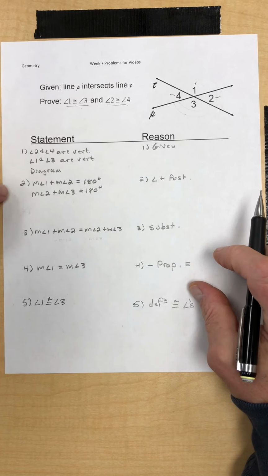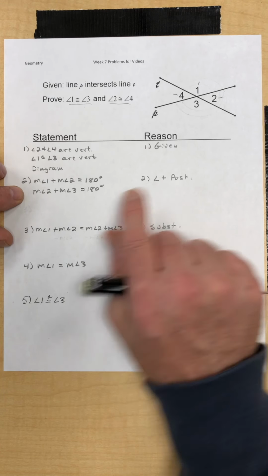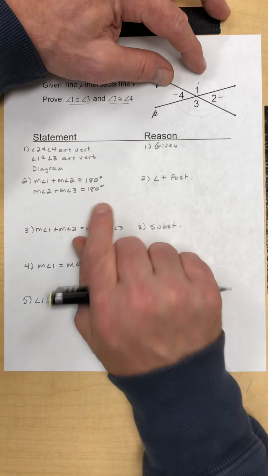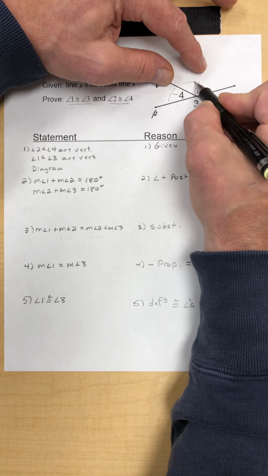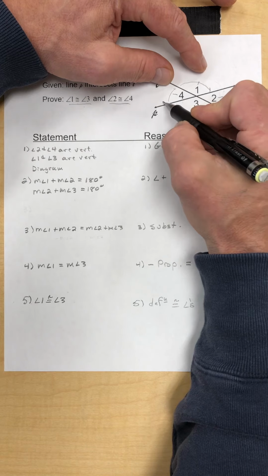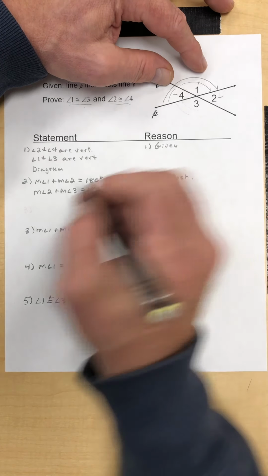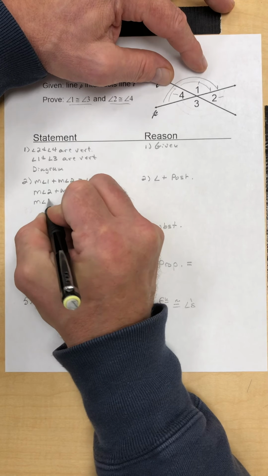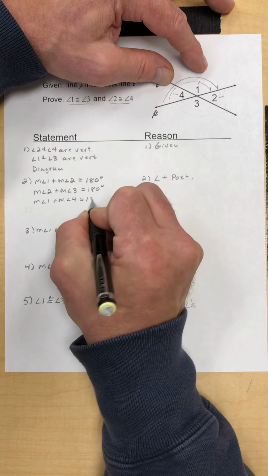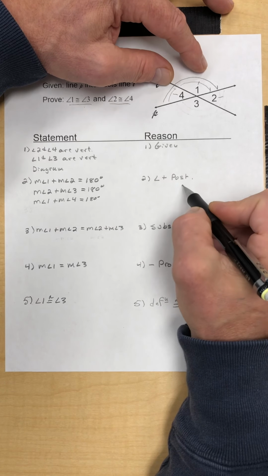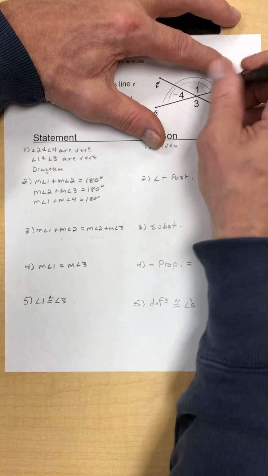So what's the first thing I did here? Apply the angle addition postulate, and I had to do it twice. So we look up here and say, how about the measure of angle 4 plus the measure of angle 1? Wouldn't that give me the measure all the way across, which is 180 degrees? So I say the measure of angle 1 plus the measure of angle 4 equals 180 degrees by the angle addition postulate. That gets 1 and 4 involved.